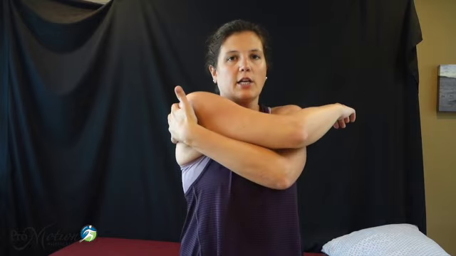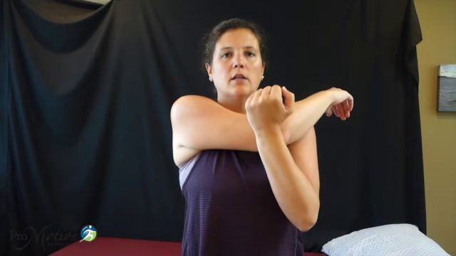Okay. Next we're going to do a posterior capsule stretch. Stretch for the back of your shoulder. What you're going to do is bring your arm across and very gently pull with the opposite arm. So I'm stretching the back of my shoulder here. For some people this can be uncomfortable. Lower it down a little bit and see if that's a little bit more comfortable.